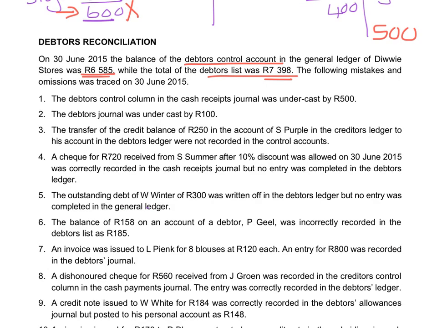The debtors control account in the cash receipts journal was undercast by 500. Undercast means that it was added up by too little. If the debtors control total is incorrect, it means that we made a mistake in the debtors control account because we posted this incorrect amount to the debtors control account.